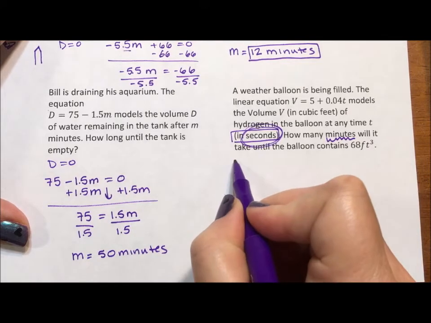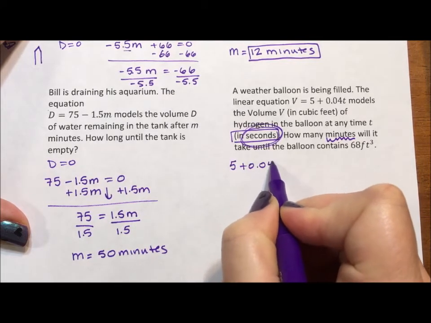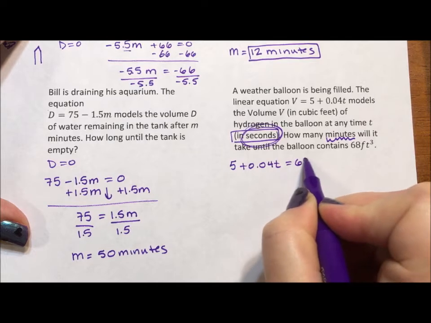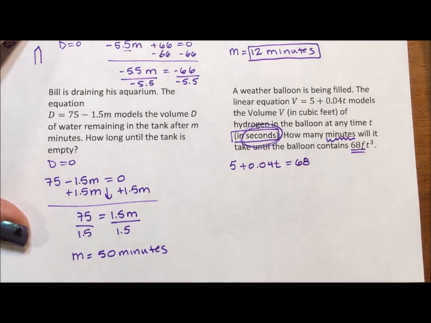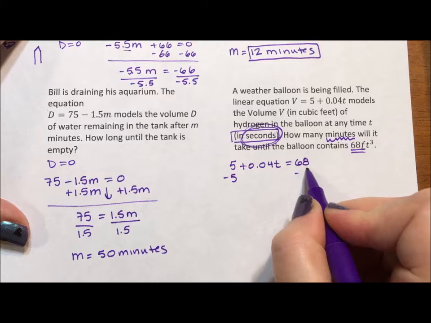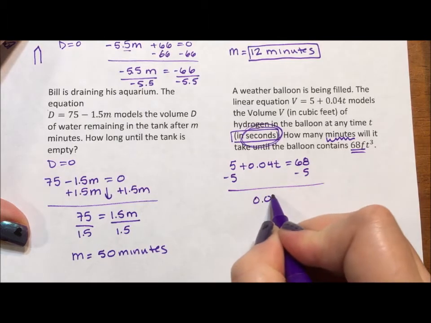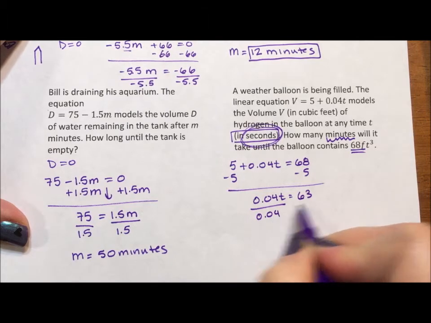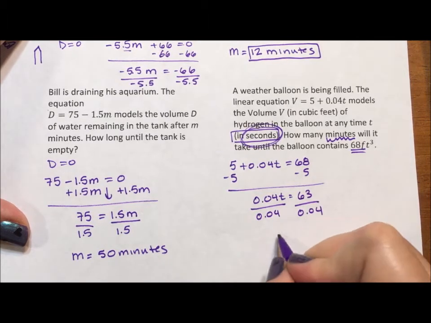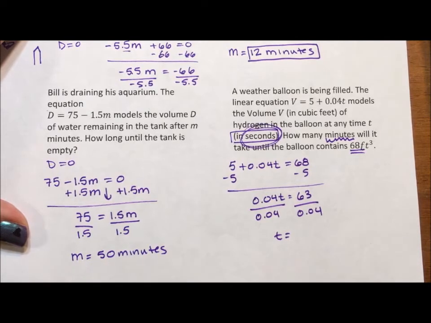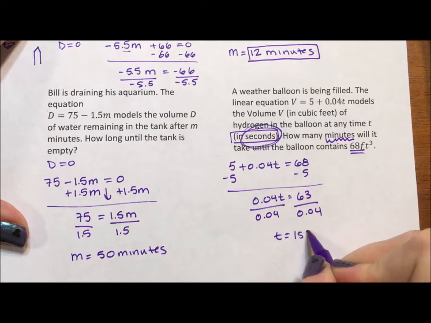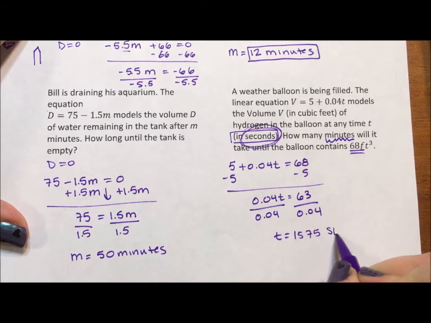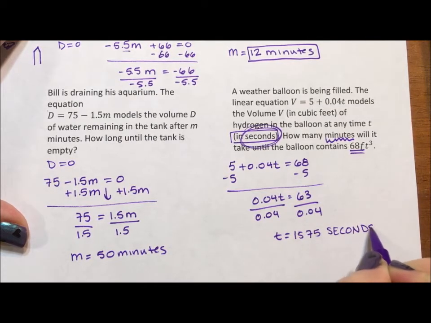We want to know when 5 plus 0.04 t is going to equal 68. So we're not going for 0, we're going for a bigger number this time. If we subtract 5 from both sides, we get 0.04 t is equal to 63. And then we divide by 0.04 from both sides, and we get that t is equal to 1,575 seconds. But we want to know minutes.